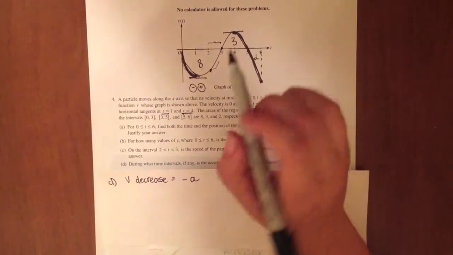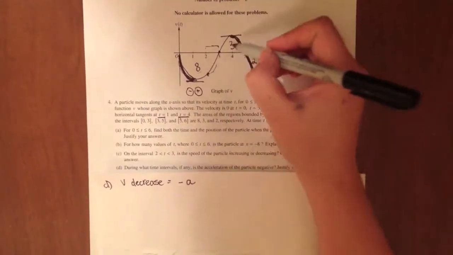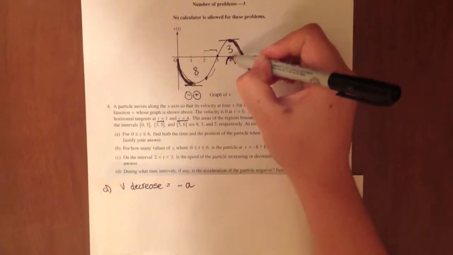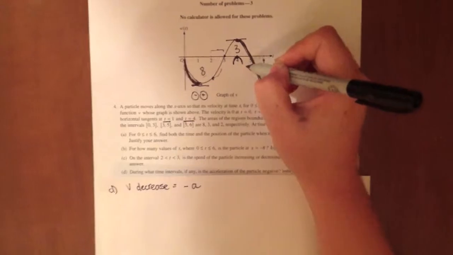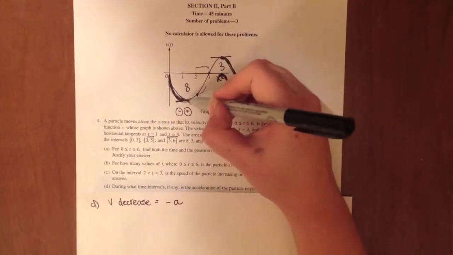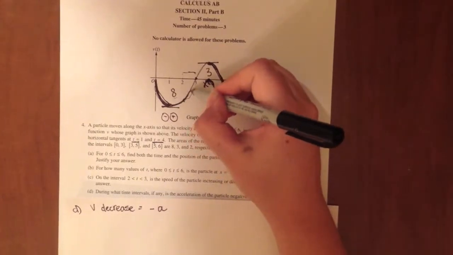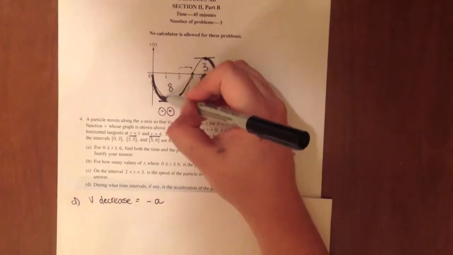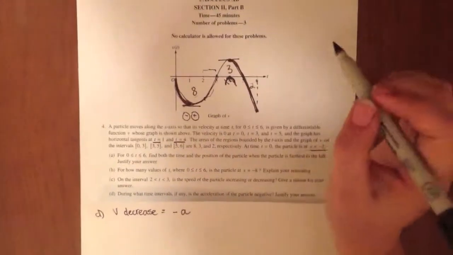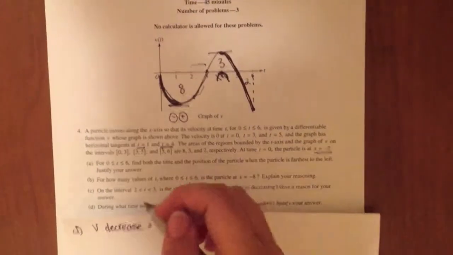Now, remember, that's not always true because it can touch the x-axis but continue. For example, if the graph of acceleration were like this, it would touch the x-axis but it would continue down, right? However, here you can tell that the velocity starts going up after, so you know that in this case, the acceleration moved from negative to positive.